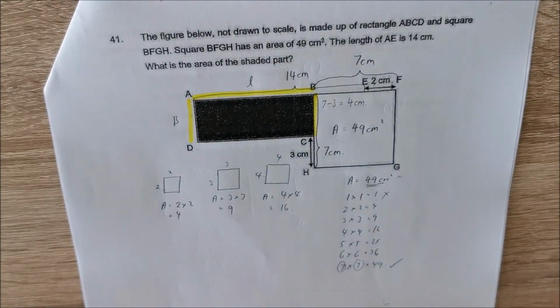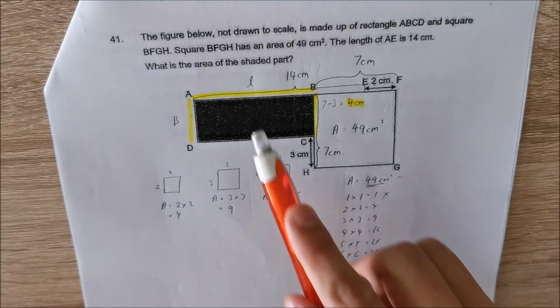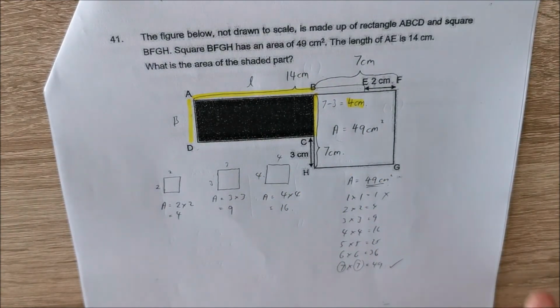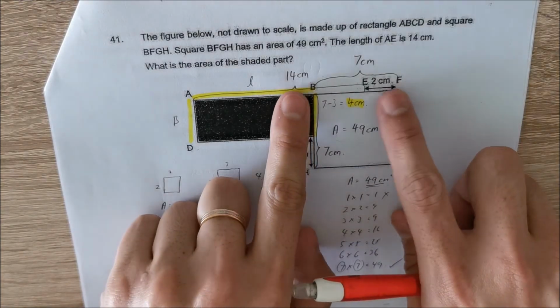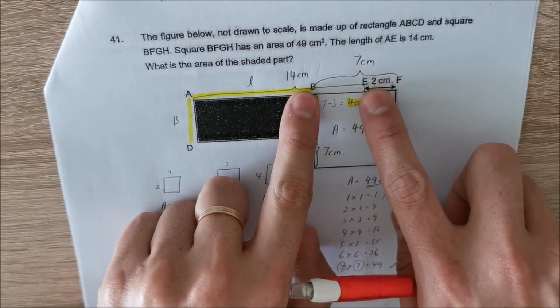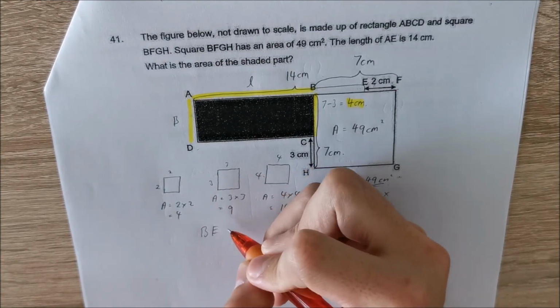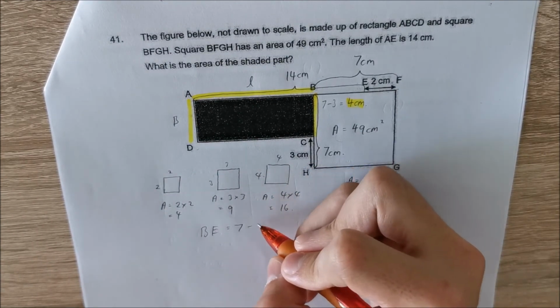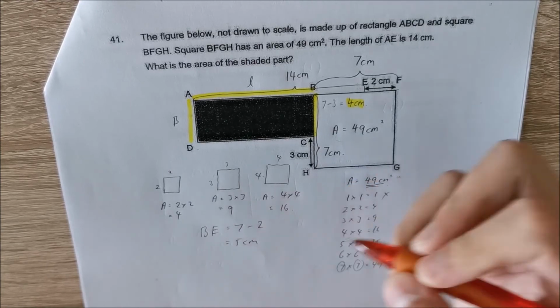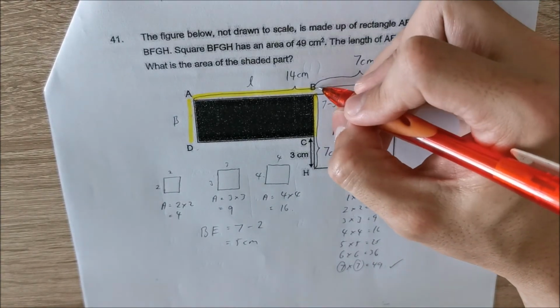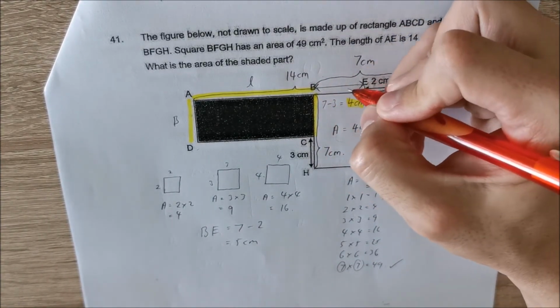Okay, so I can just highlight this. This is the breadth of the rectangle. Now we want to find the length of the rectangle. So guys, first of all, I need to find what BE is. So BE equals 7 minus 2, which is 5 cm. Can you see that this length here is 5 cm.